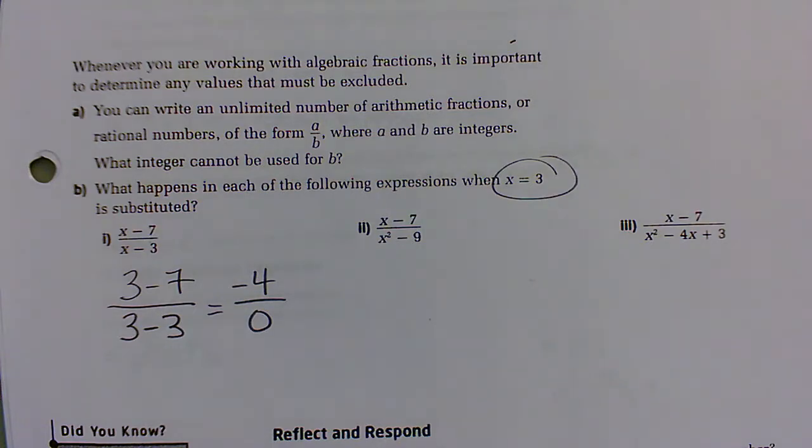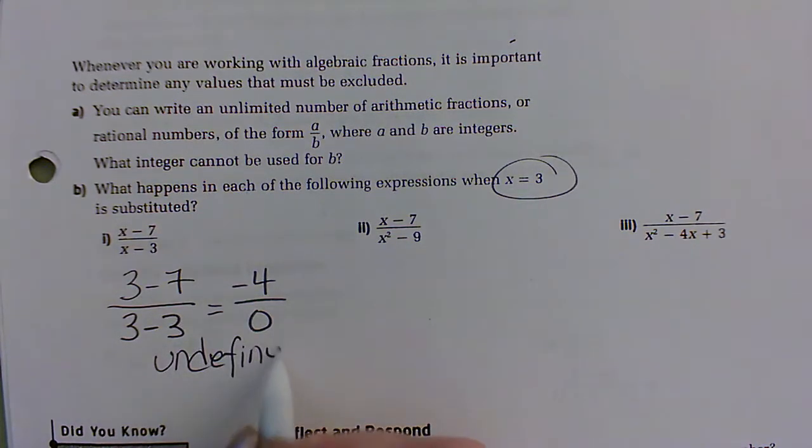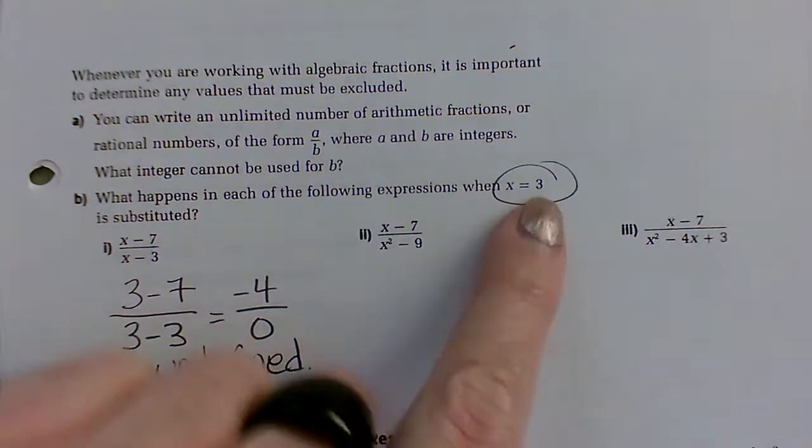Right? It's meaning you're taking negative 4 things. Even if it was positive, it's probably easier to think of it as positive. You have 4 cookies, and you're dividing it into 0 groups. Can you do that? No. You cannot divide something by a 0. All right? It's undefined. So undefined in this meaning there is no answer when x is equal to 3.